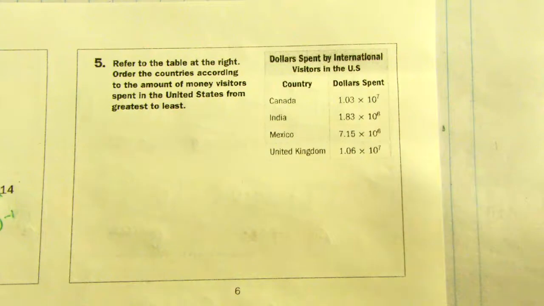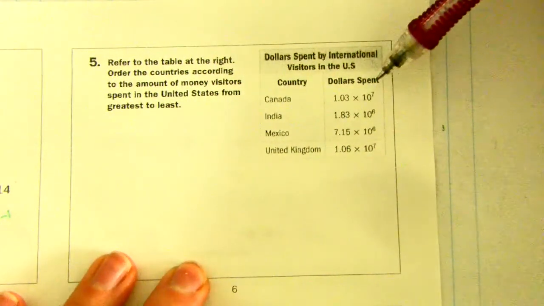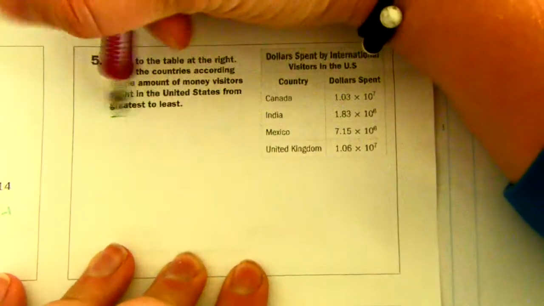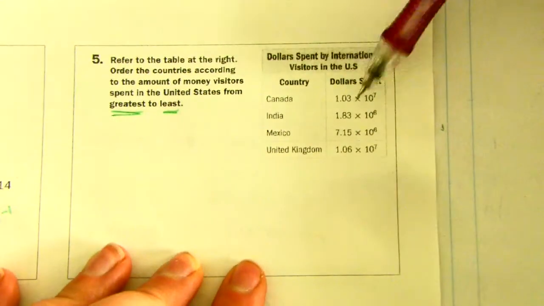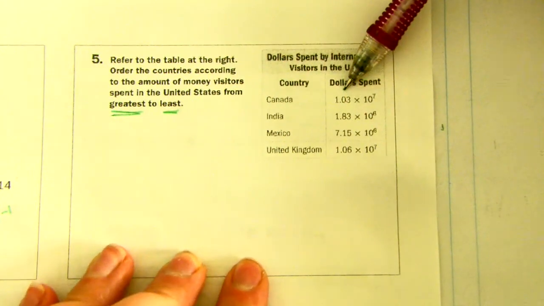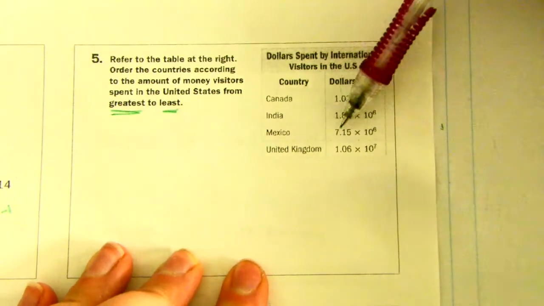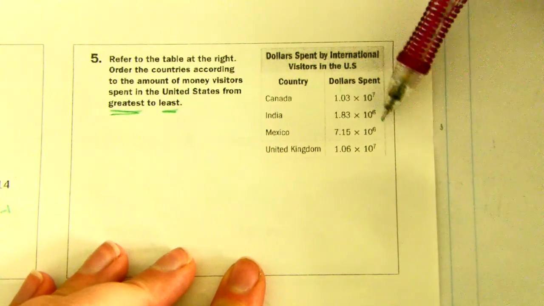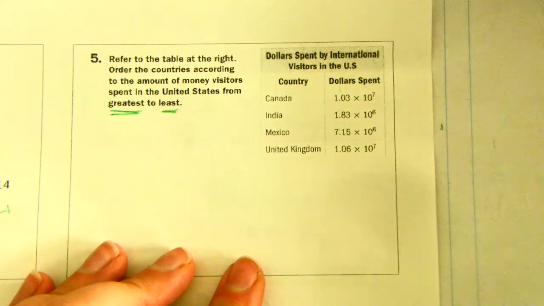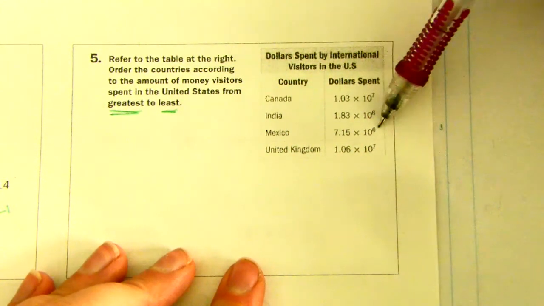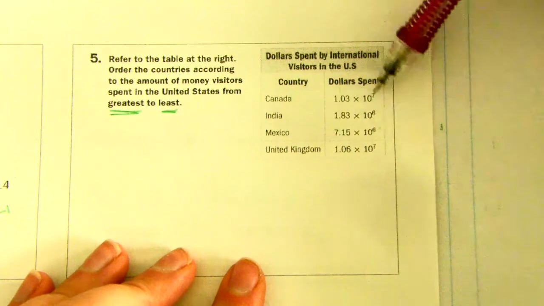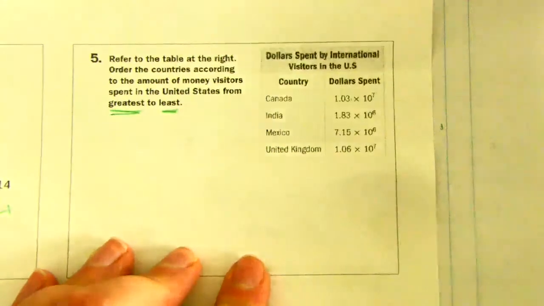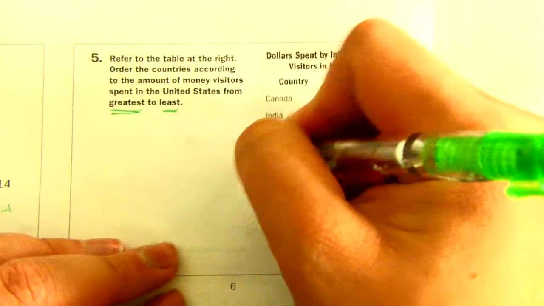Slide 6, number 5. Refer to this table. Order the countries according to the amount of money visitors spent in the U.S. from greatest to least, so the most amount of money. This one can be kind of tricky because if you look at these numbers, 7, you're like, that's the greatest. But if you look at the exponents, the larger exponent is actually the larger number. So that 7 is actually one of the smaller numbers because it has an exponent of 6. So we need to look at the 7s, and 1.03 is smaller than 1.06. So this is going to be the greatest spender.